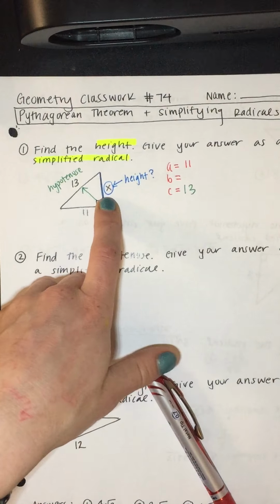So 11 times 11 is 121 plus X squared equals 13 squared, which is 13 times 13, which is 169.